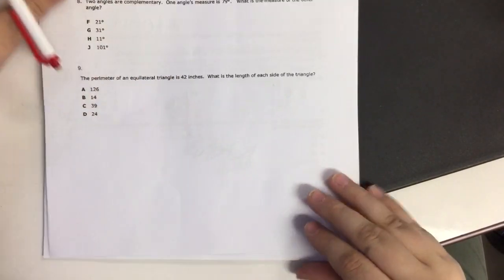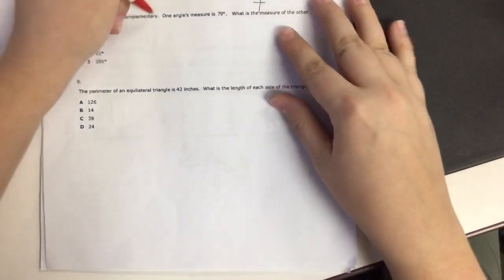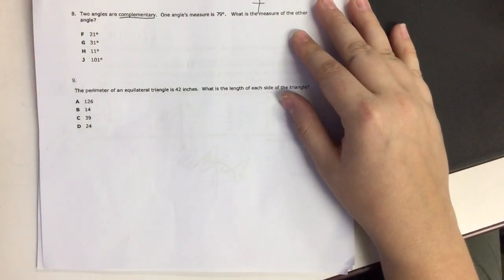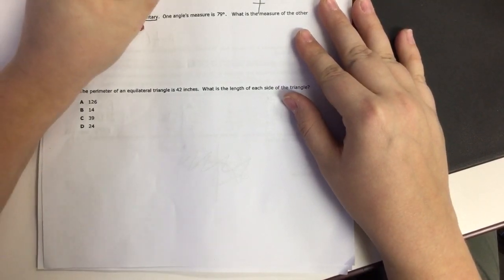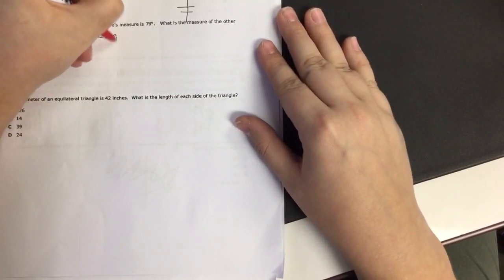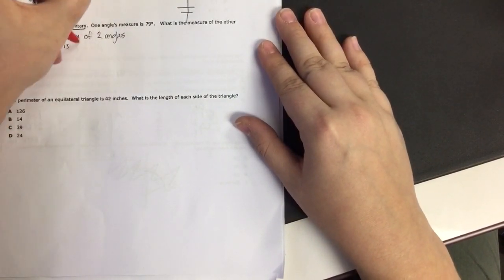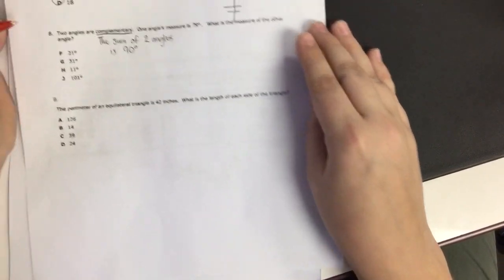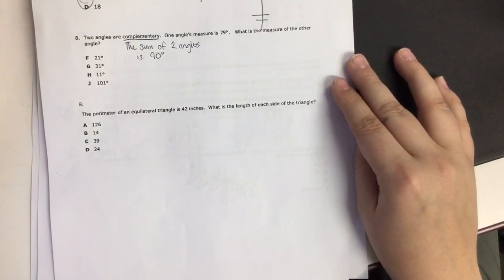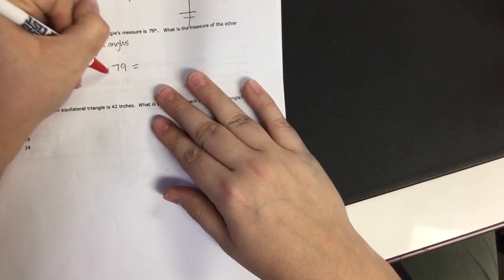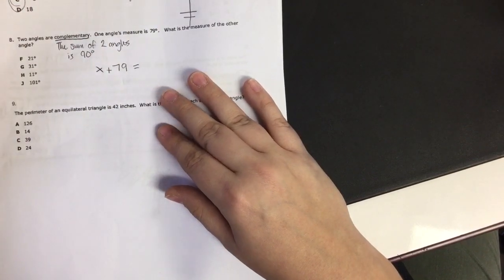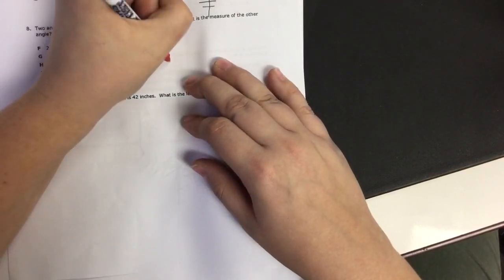8. Number 8. Two angles are complementary. Complementary means that the sum of two angles is 90 degrees. So that means we're going to add two angles and get 90. So let's go ahead and write that down. We've got one angle that's 79 added to another that we don't currently know, so we're going to make that our variable, gives us 90.